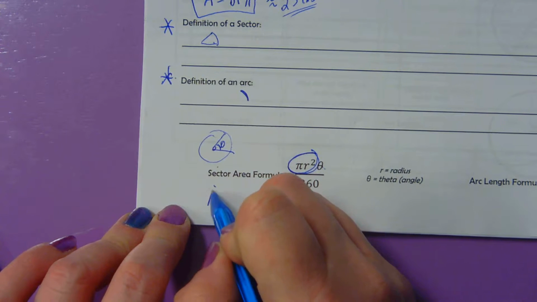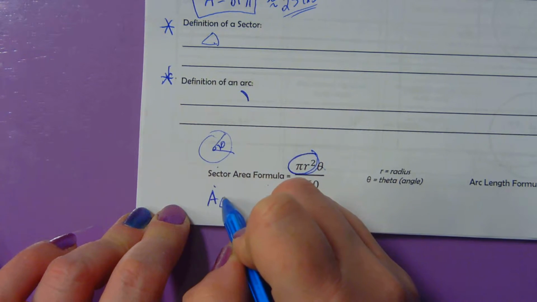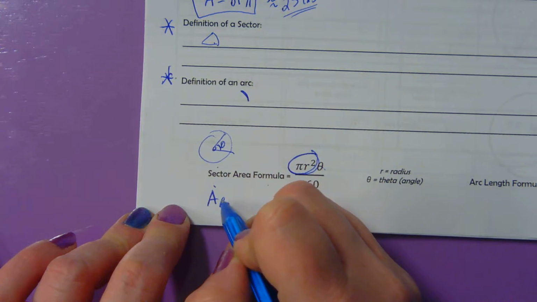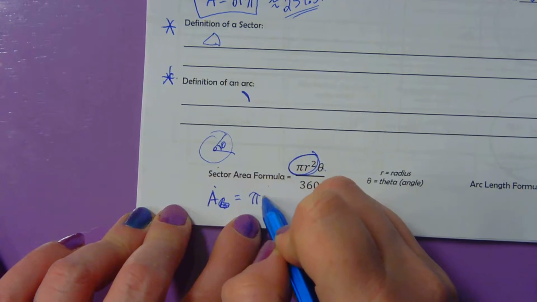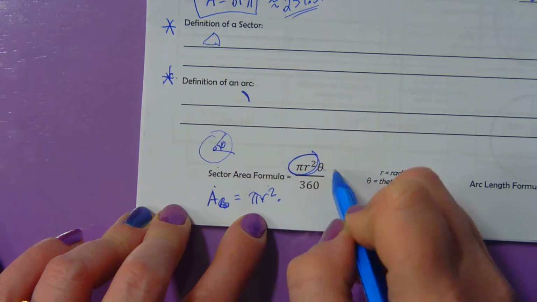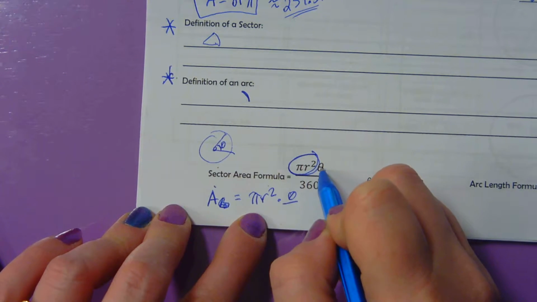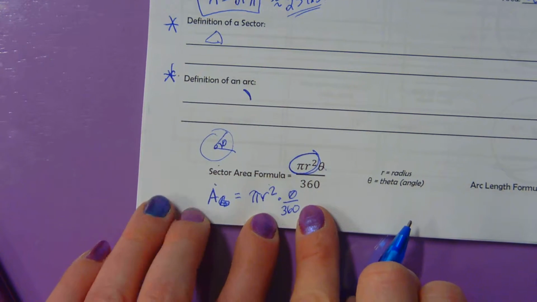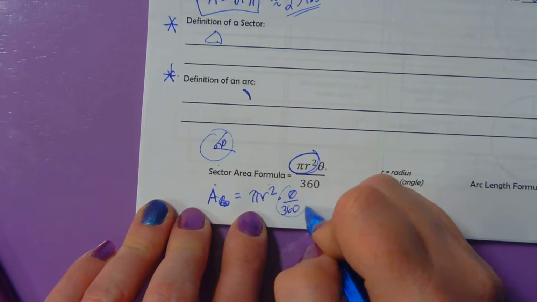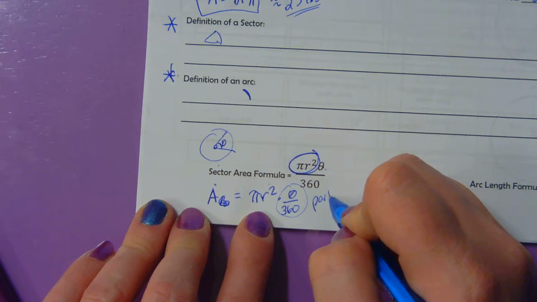So I really think about this, and I draw this little picture to help me remember what I'm doing. The area of a sector equals the area of a circle, pi r squared, times part of my circle. So that angle they give you divided by 360 will tell me my part. And so this is just going to tell me what part of the circle it is.